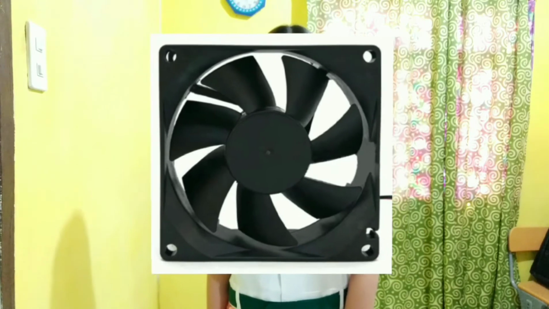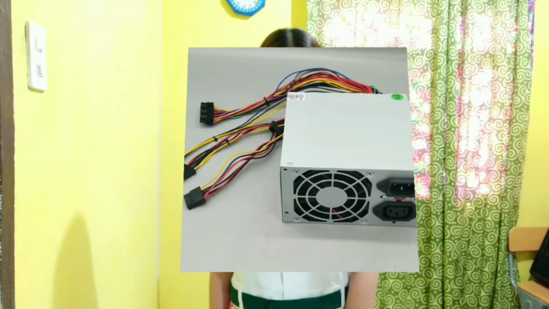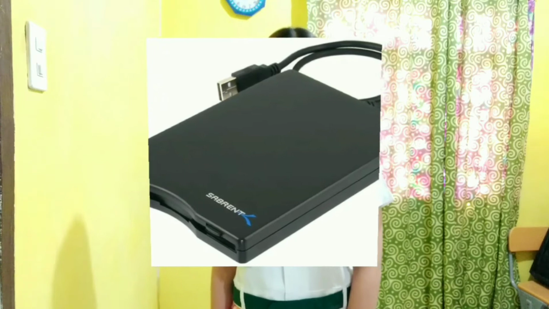Computer fan, any fan inside or attached to a computer case used for active cooling. Optical drive allows you to use CDs, DVDs, and Blu-ray discs to listen to your music or watch movies. Power supply unit converts mains AC to low voltage regulated DC power for the internal components of a computer. Floppy drive is a hardware device that reads data storage and information.